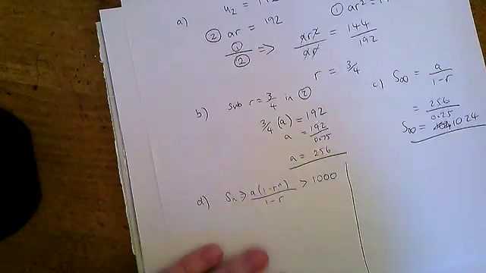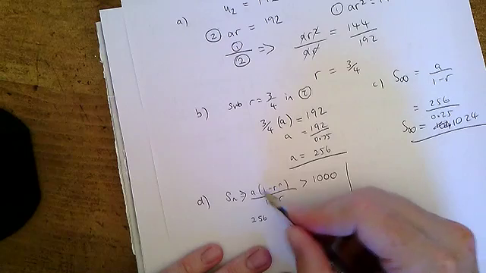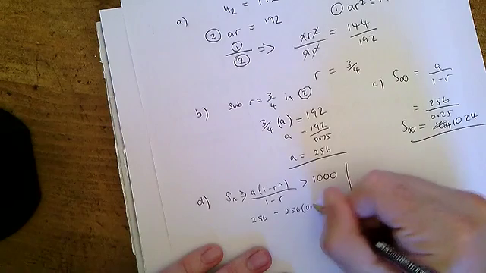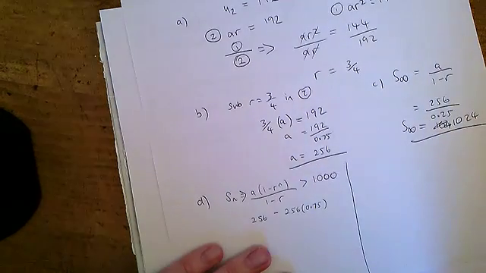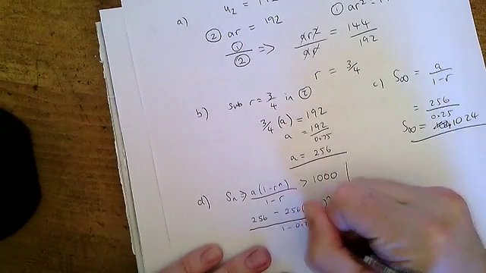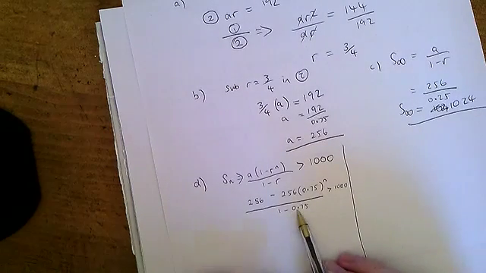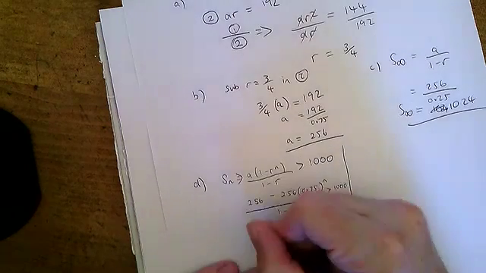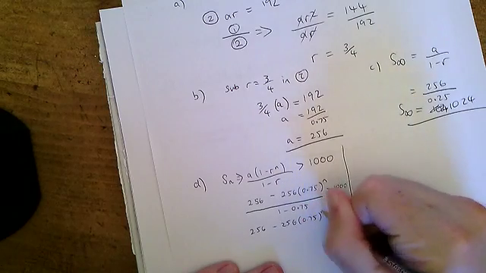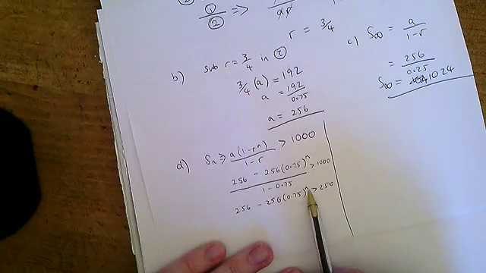So the way I would ordinarily do this, and then my answer doesn't make any sense, is A is 256, so I'm going to times that by 1 minus r to the n, so it would be 256 times (1 minus 0.75 to the power of n), and I'm going to leave this as 0.75 because it makes things slightly easier when I'm putting stuff into a calculator, all over 1 minus 0.75, is greater than 1,000. Okay, and this would be 1 minus 0.75, which is 0.25, times 1,000 is 250.